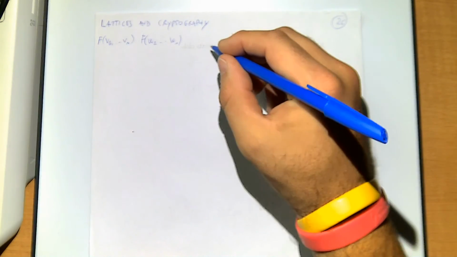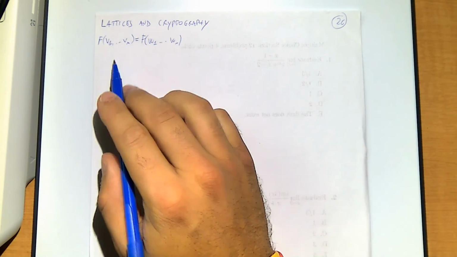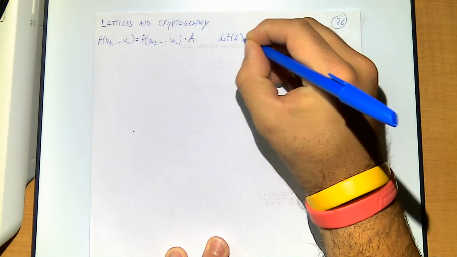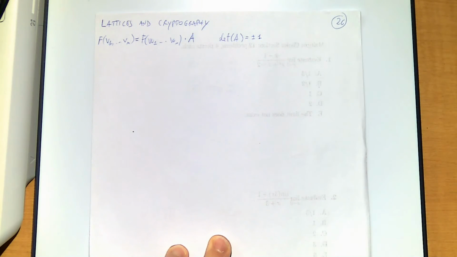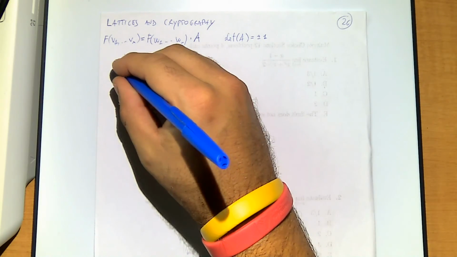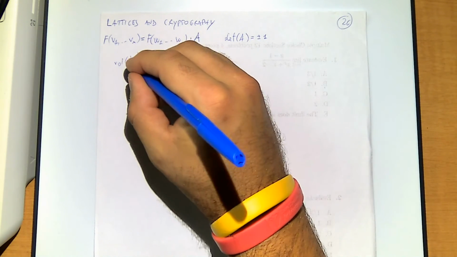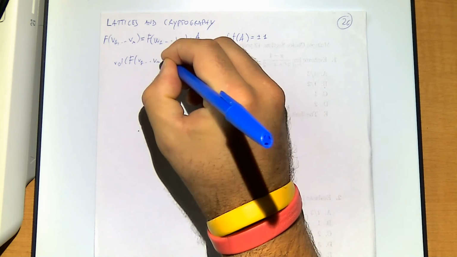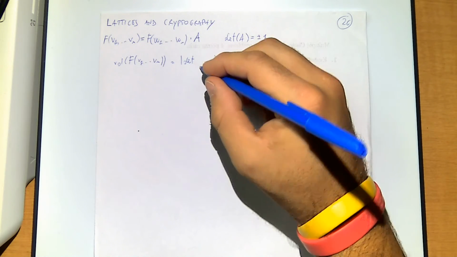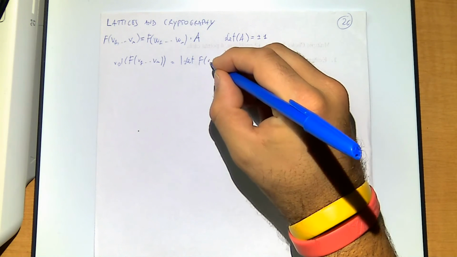Then one is equal to the other times a certain transformation matrix A that we saw last time. Remember that the determinant of A is plus or minus 1, as we saw for the change of basis matrix. So it is very simple to see that the volume of F of V1 to Vn is equal to the absolute value of the determinant of the F matrix.